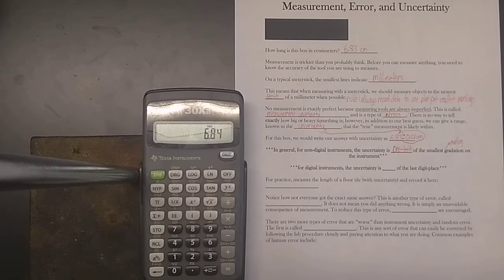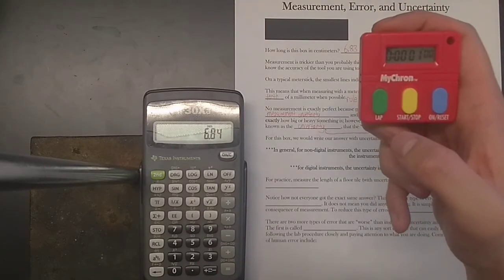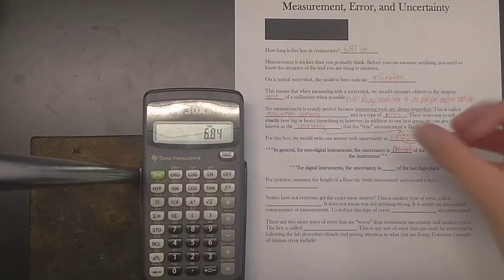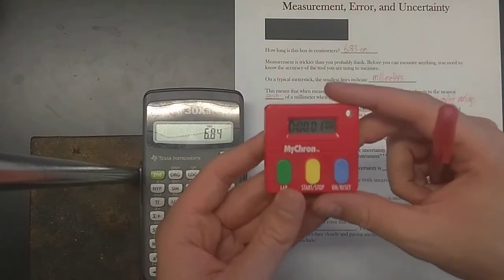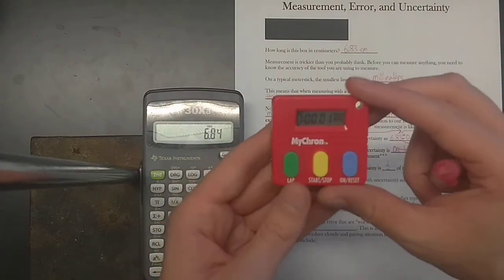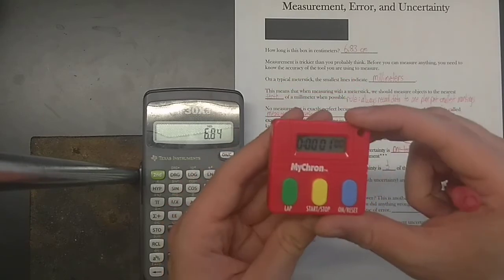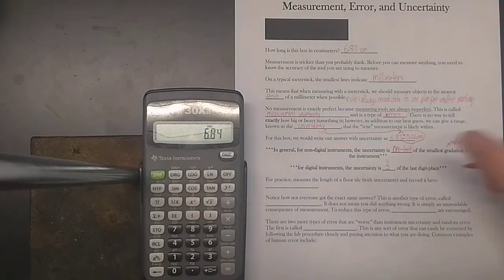For digital instruments, such as a stopwatch. Oh wow, I've never done that before. That's pretty cool. For a stopwatch, the uncertainty is half of the last digit place. So that means that since I stopped this exactly at 1 second, this is really 1.00 seconds. Half of the last digit place means 0.5 of this second decimal. So that means the last digit place is 0.01. Half of that is 0.005.